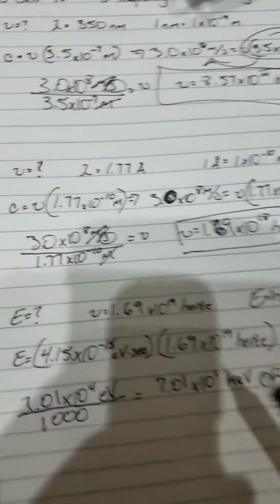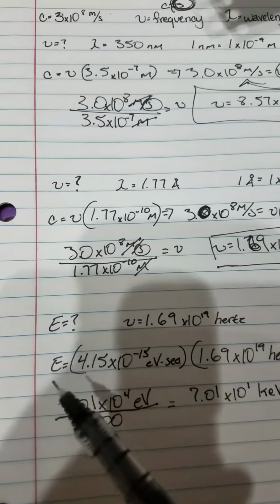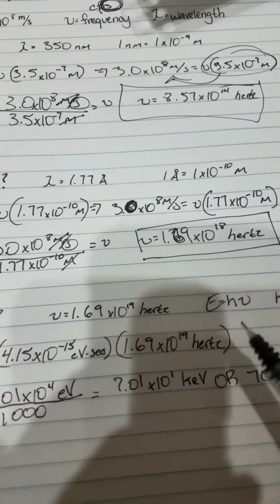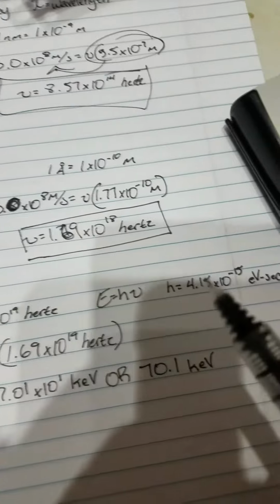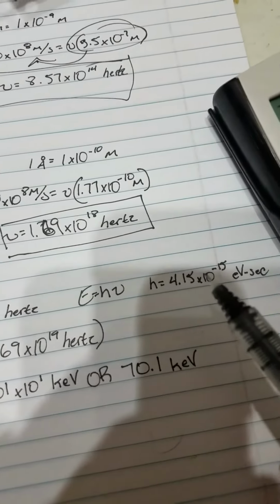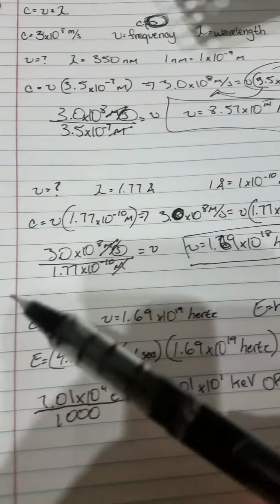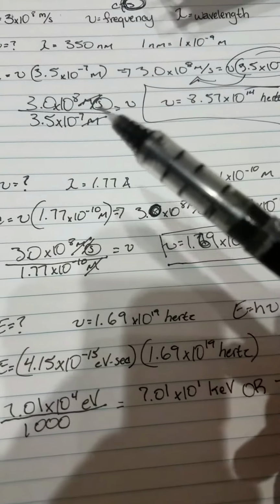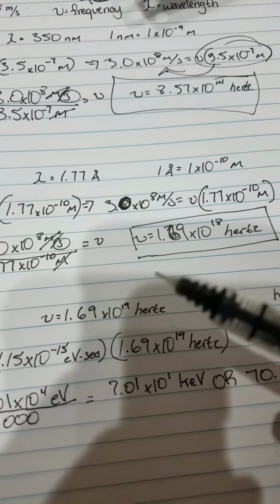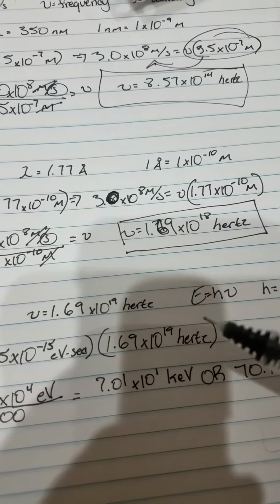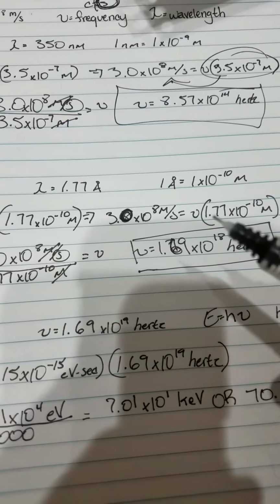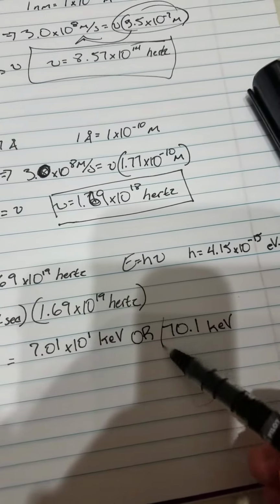If you're given frequency and you're looking for energy, you're going to use this formula, because Planck's constant is always a constant. So you just need to figure out which equation you need to use, find the information that's given, find out what information you need, and plug it all in.